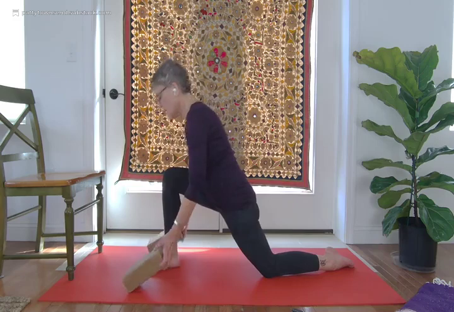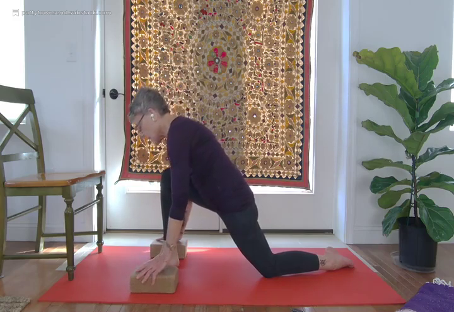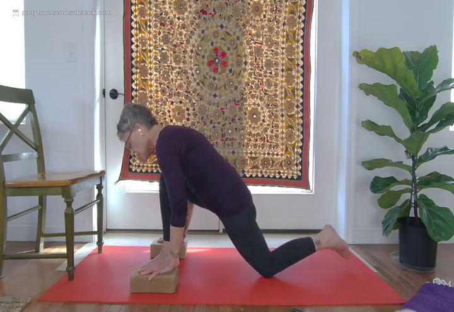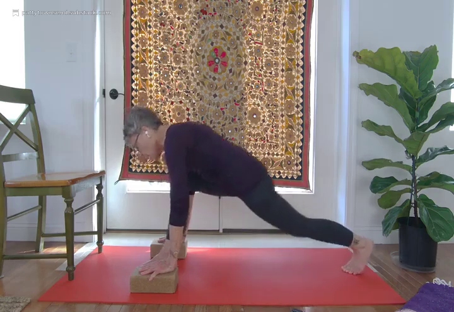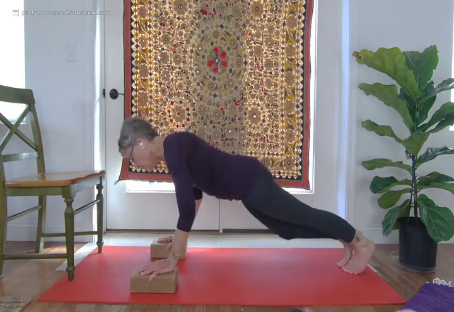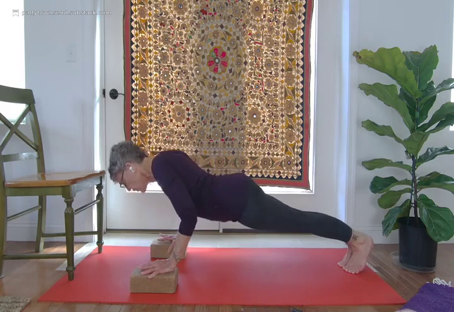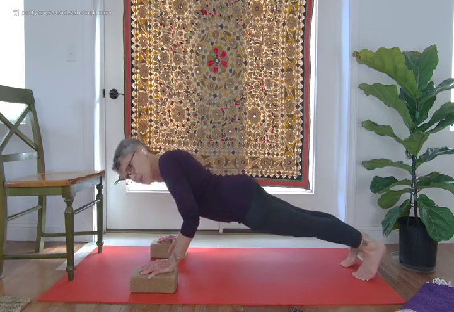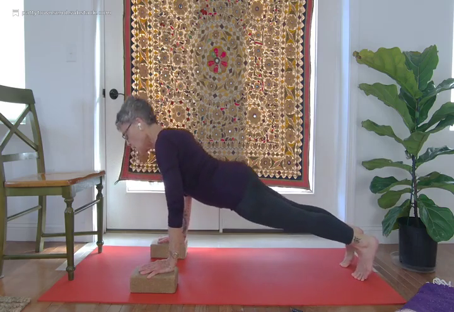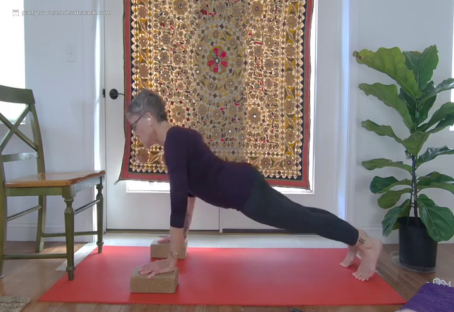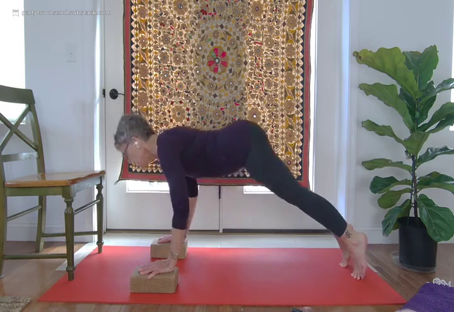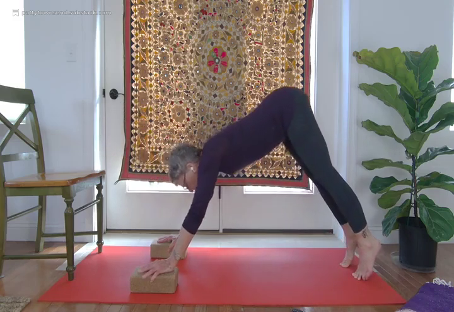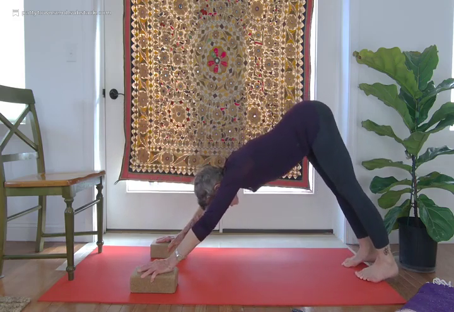All right, let's take the blocks down. We'll step back into downward dog again to change the sides. You could do anything you want if you wanted to come through a little bit more of a vinyasa here. You can certainly do it. You can see where chaturanga and upward dog definitely require all of this. And then you're back.